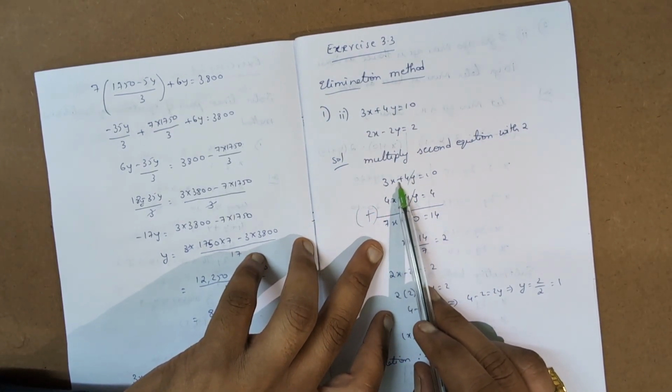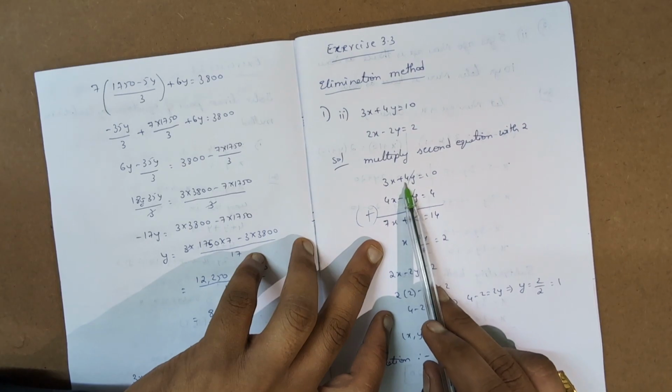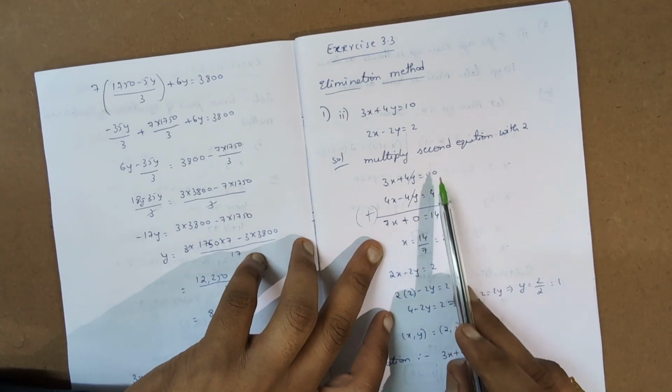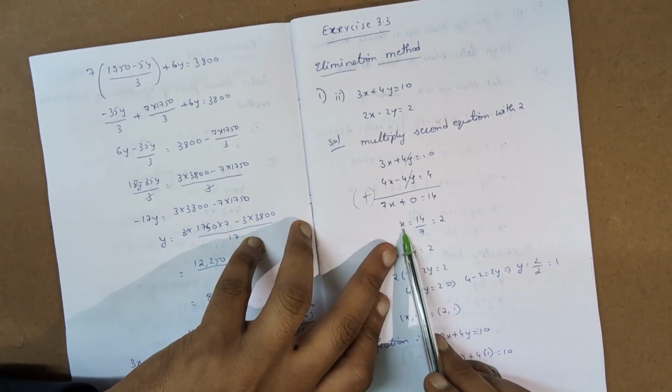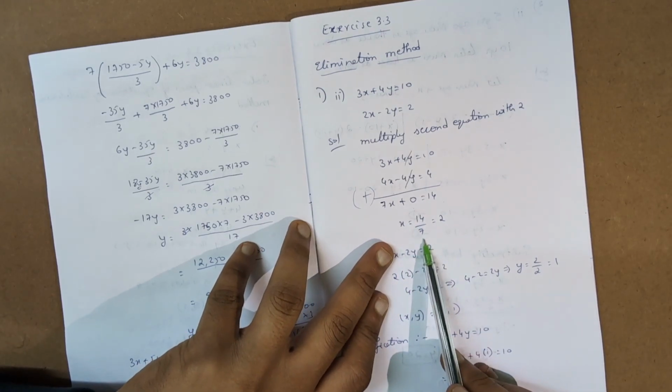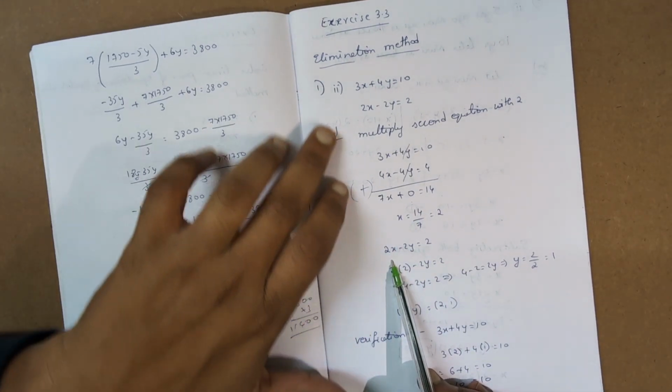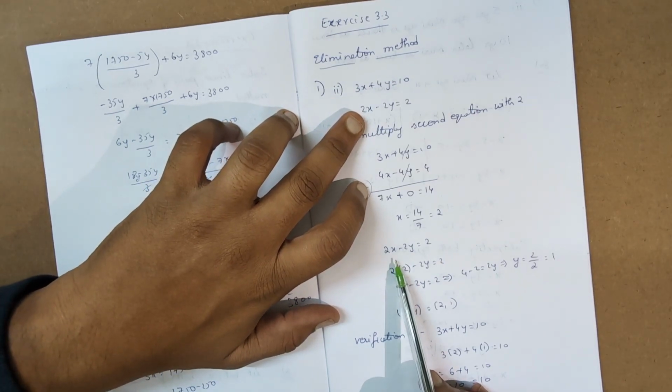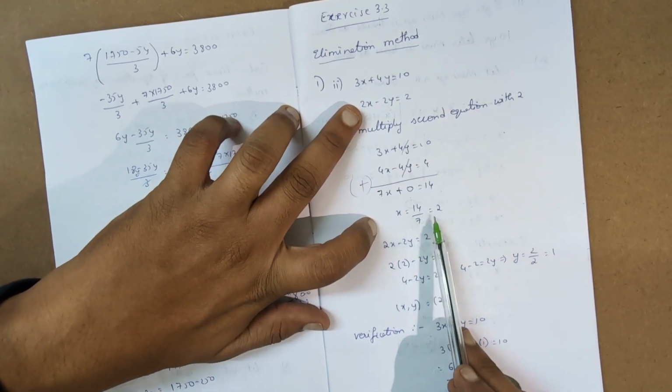Adding, what will it become? 3x plus 4x is 7x, 4y minus 4y is 0, 10 plus 4 is 14. So 7x equals 14, that is x equals 14 by 7, that is 2. Now replace with any of the equations. I'm just using the second equation again, 2x minus 2y equal to 2. X I'm replacing as 2.